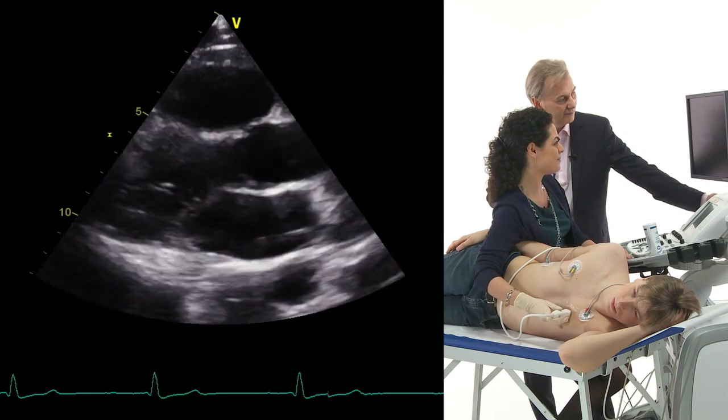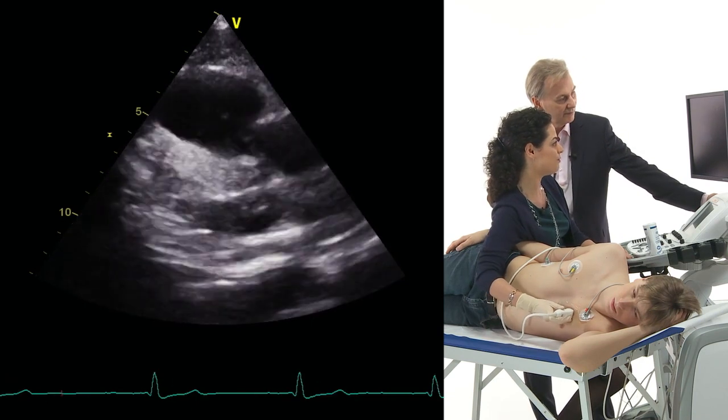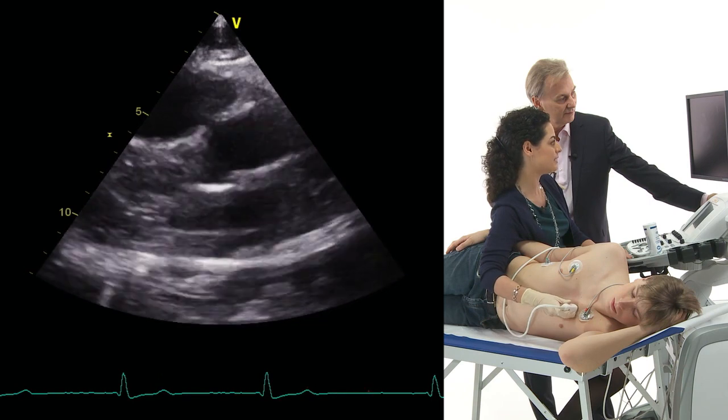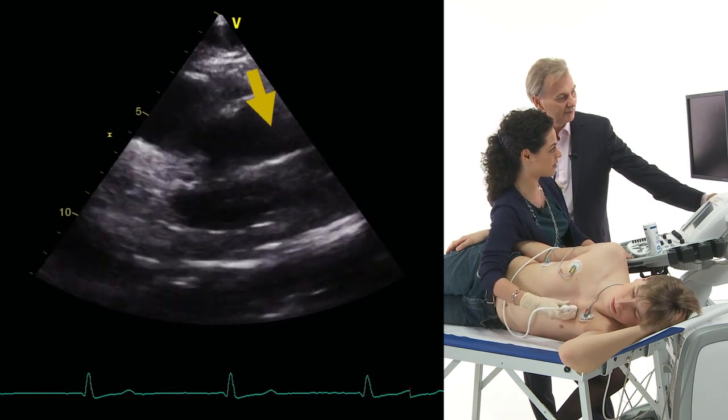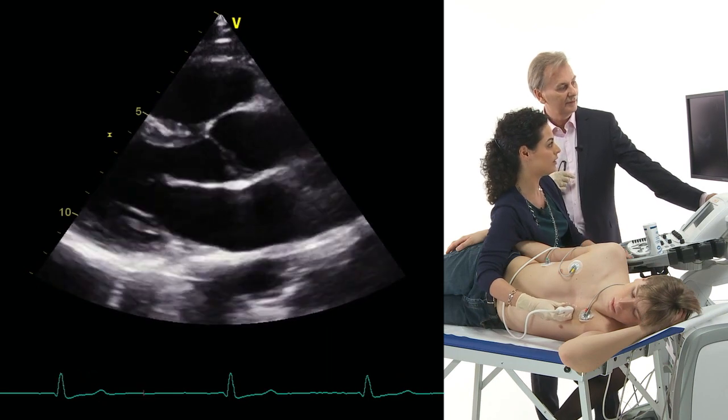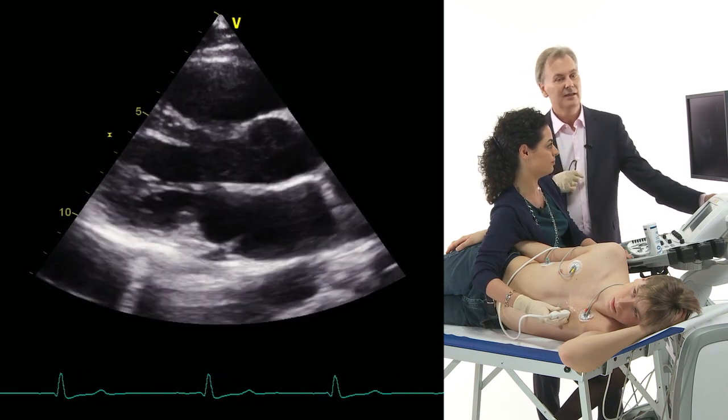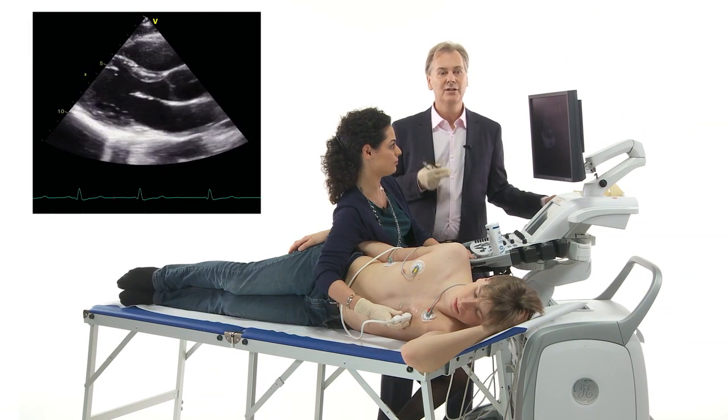Yes, exactly. This is a perfect view to visualize also the aortic root together with the ascending aorta. And this is extremely important to have a full picture of the two. Yeah, it's an important structure because there you will see a number of different pathologies, and you will also learn that the aortic valve is very closely connected to the ascending aorta.